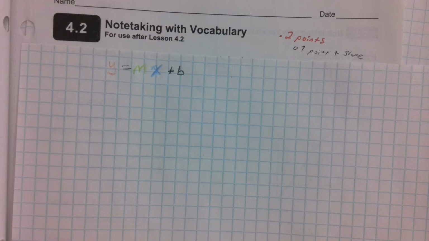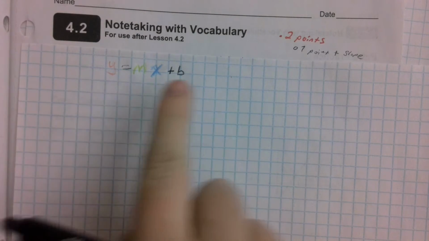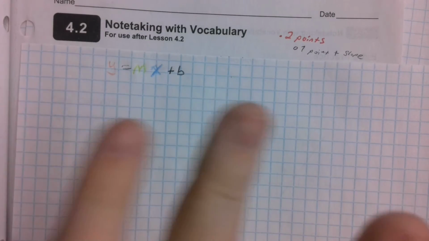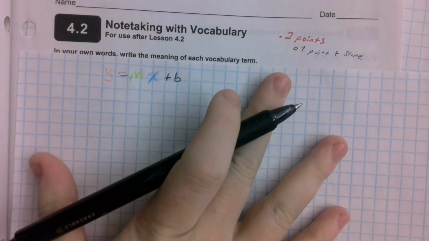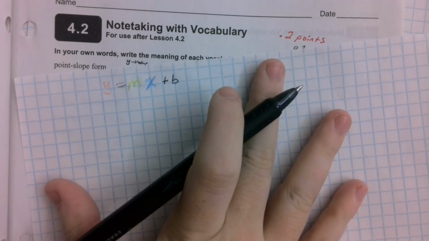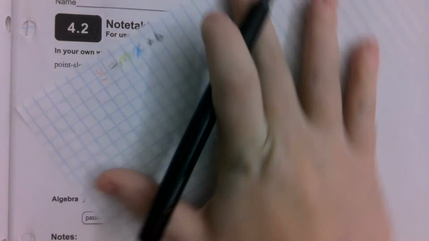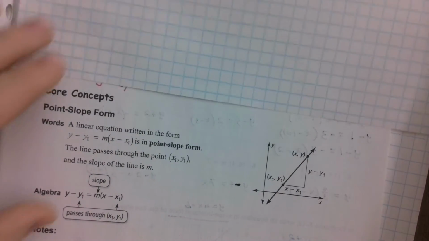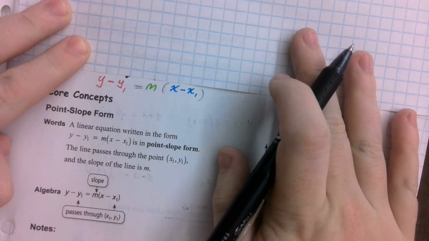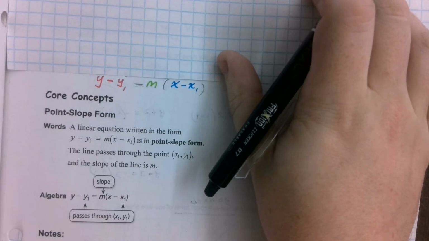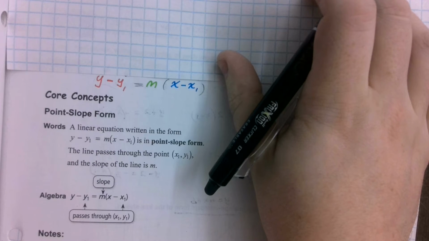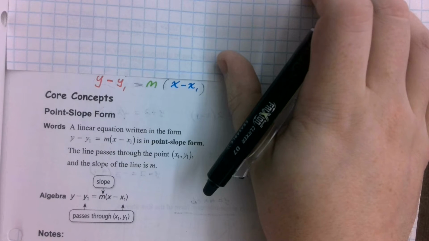Remember, all linear equations can be written like this, but it doesn't mean that's the only way linear equations can be written. The other way we're going to be learning today is called point-slope form, and here's how it looks. Point-slope form is y minus y1 equals m, and then parentheses x minus x1. Now that's a lot of variables to deal with. Slope-intercept form only had 4 variables, this one has 5.